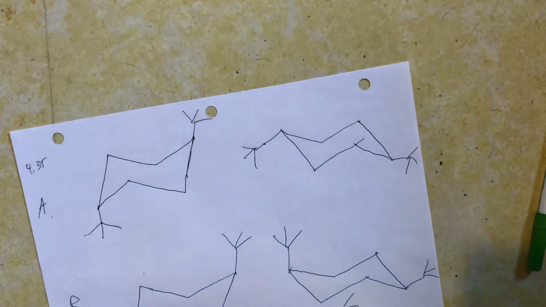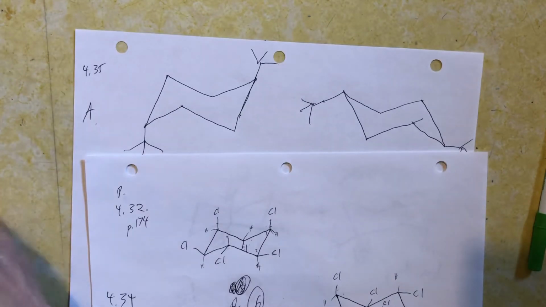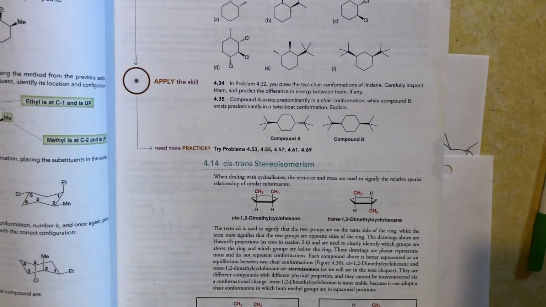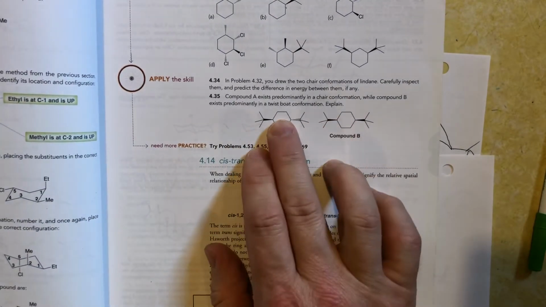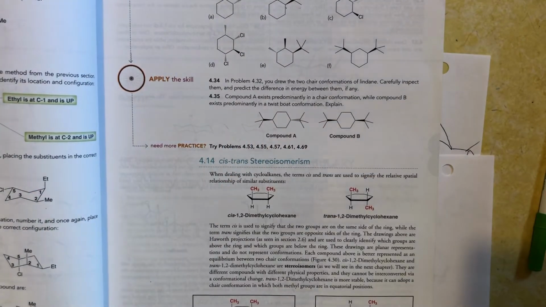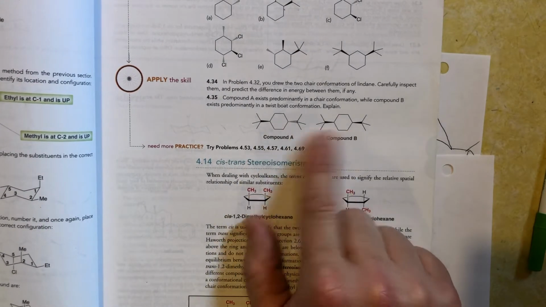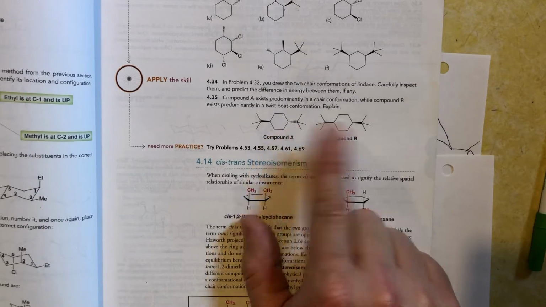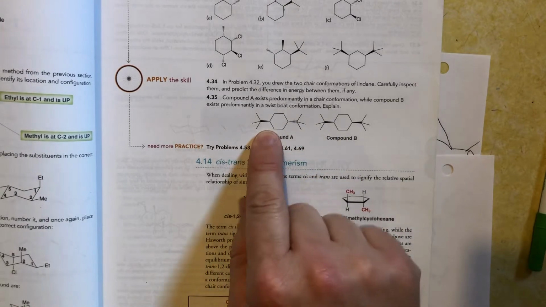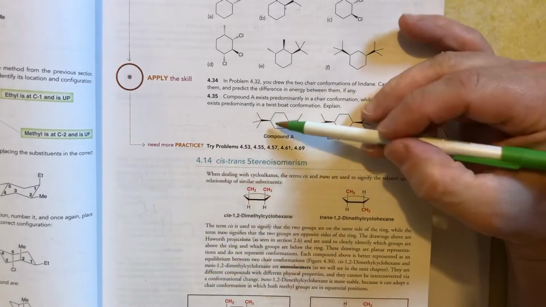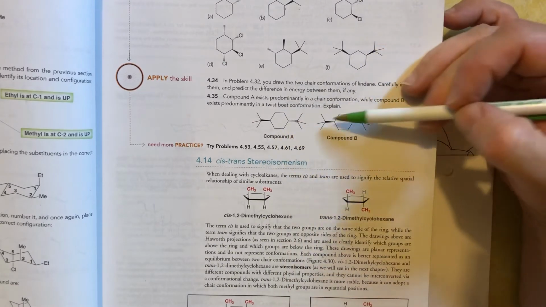Okay. We got compound A, compound B. And so what I'm going to do, it wants to talk about the twist boat. But before we do that, let's draw the chair conformations for both. So there's 2 drawings for this one and 2 drawings for this one. So I have on this one, I think I called this a 1 and a 2, and then this one it doesn't matter.